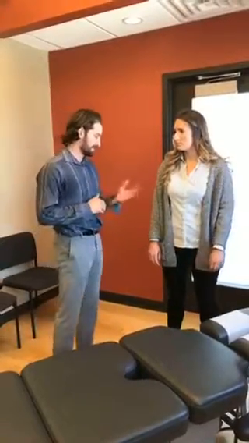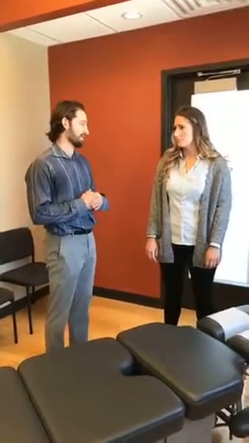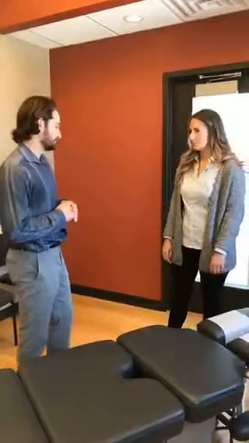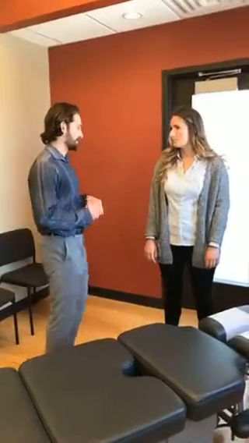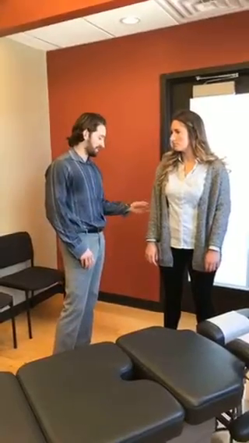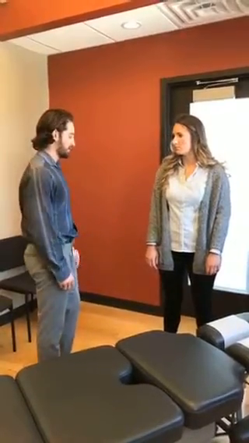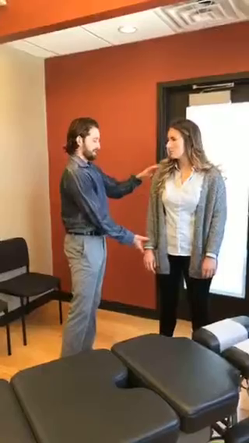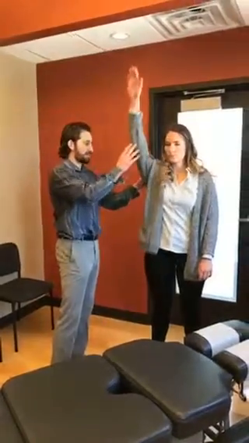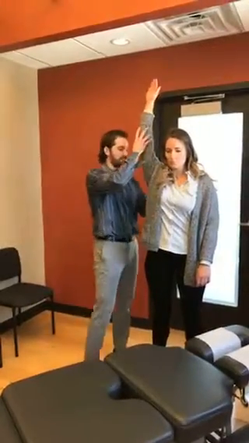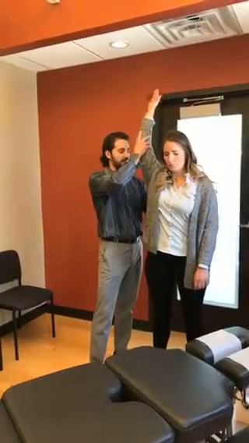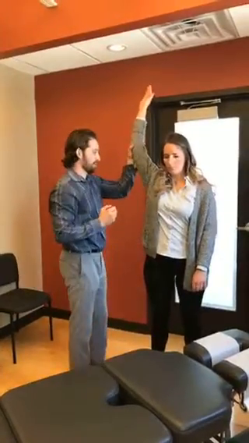So for the shoulder, I get a detailed history from Dr. G, asking her when she feels pain, how often she feels pain, types of movement that causes her pain, and more questions obviously, but we won't go into detail there. For the examination, I'm going to have Dr. G flex her arm as high as she can, and she's going to tell me if she feels any pain with any of this movement.